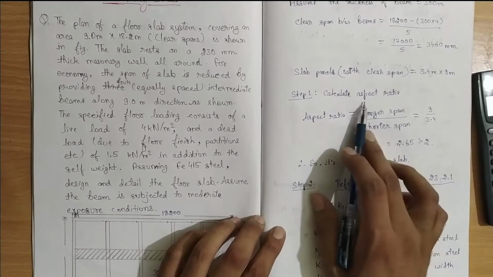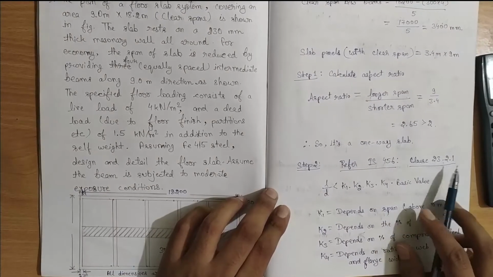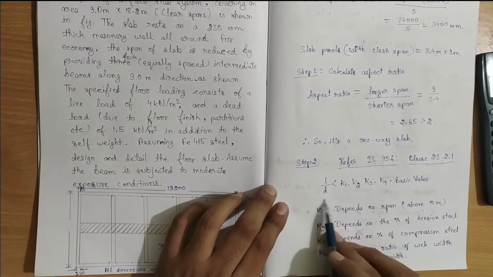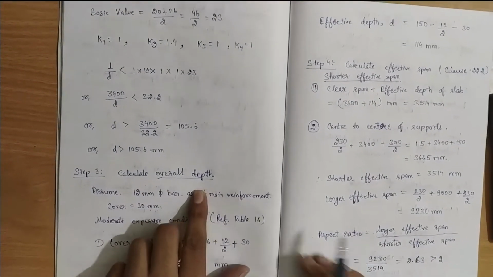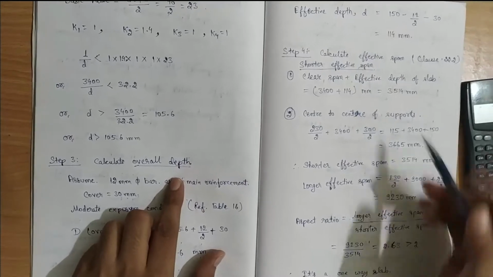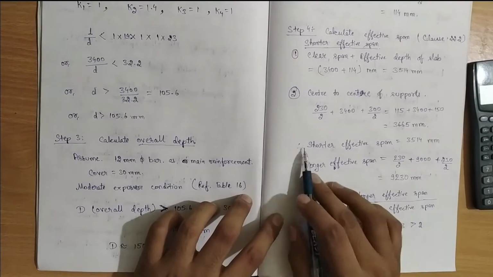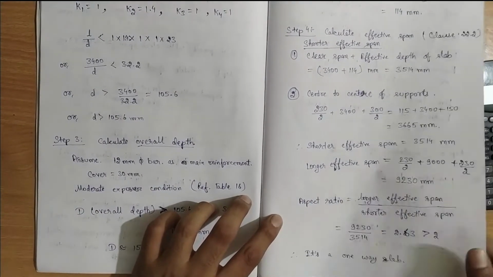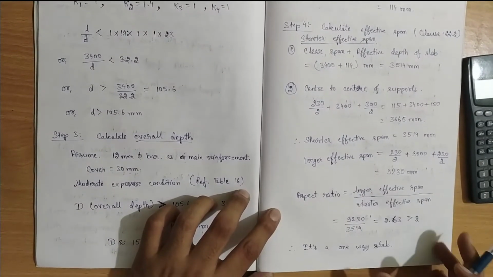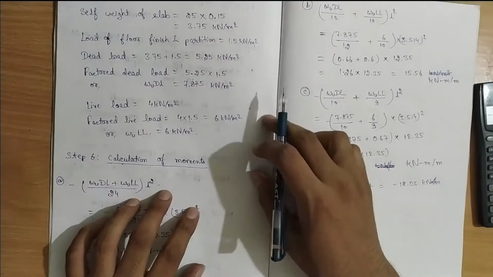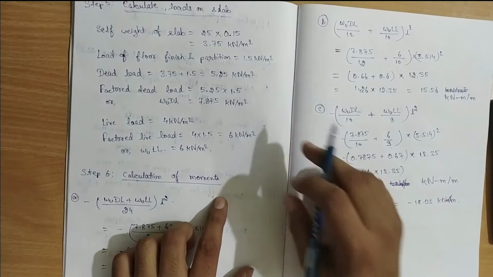So first we calculated the aspect ratio. Then using IS 456 clause 23.2.1 we assumed the effective depth. Moving on, we calculated the overall depth and then the effective span. So we are doing all our calculation along the shorter effective span. You can comment in the comment section why we are taking the shorter effective span into consideration. After that we calculated the load on slab and the calculation of moments was done.